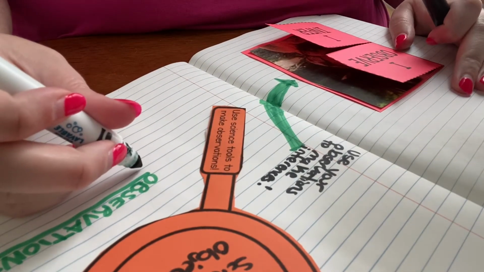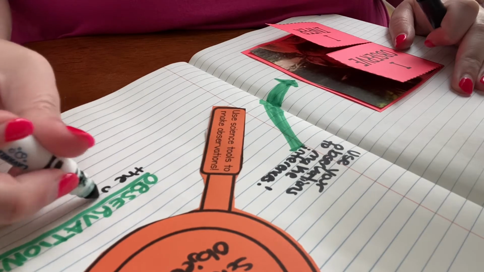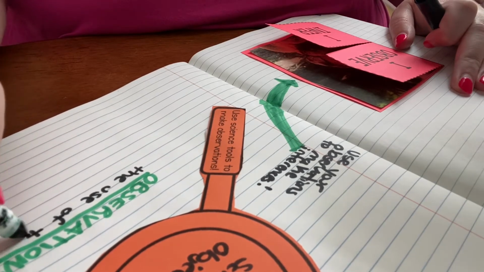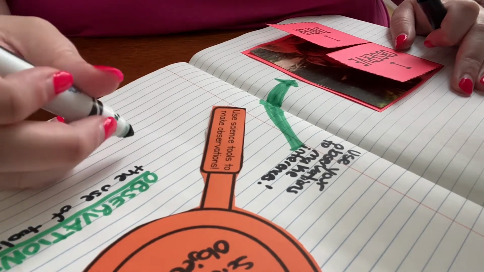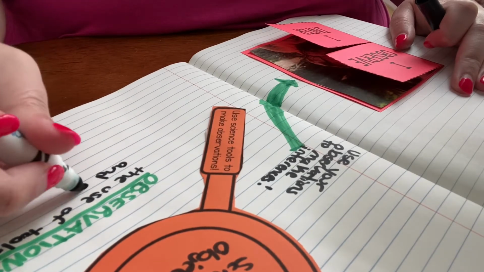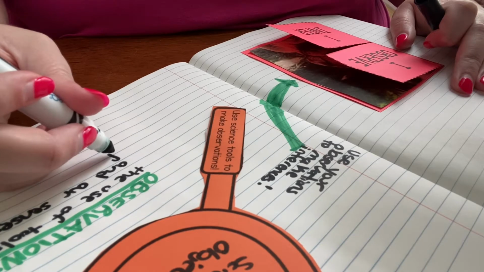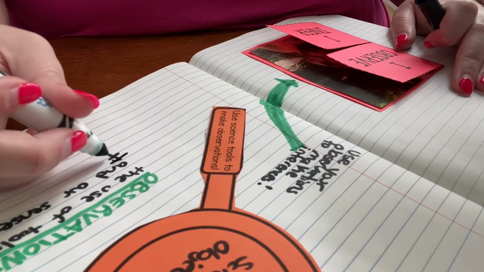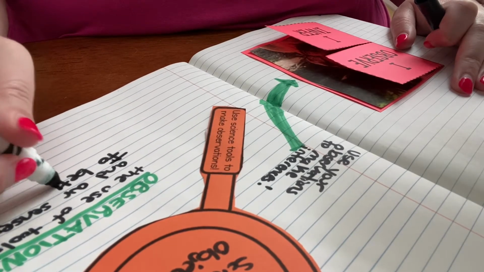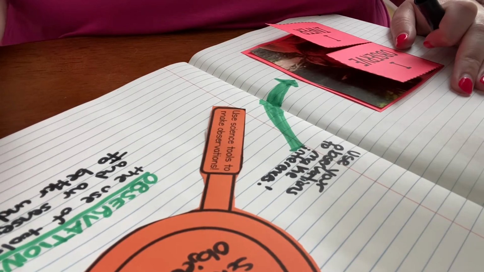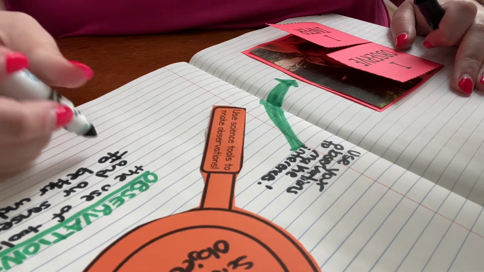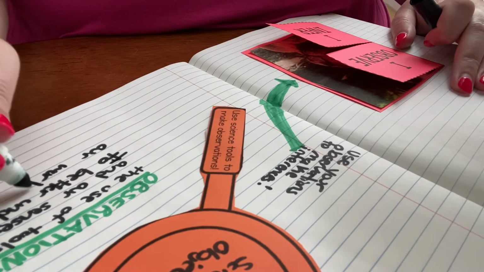We are saying it is the use of tools and our senses to better understand our world.